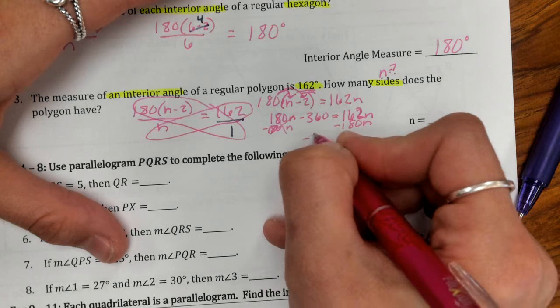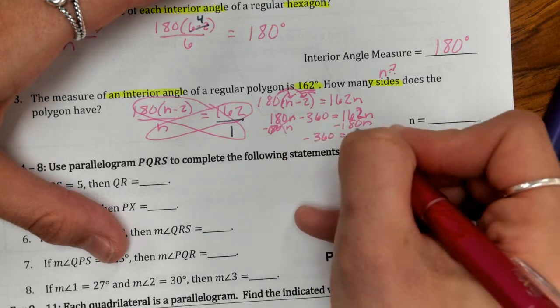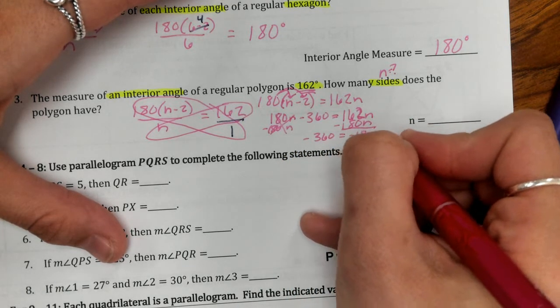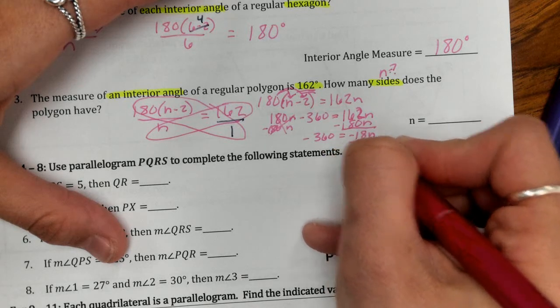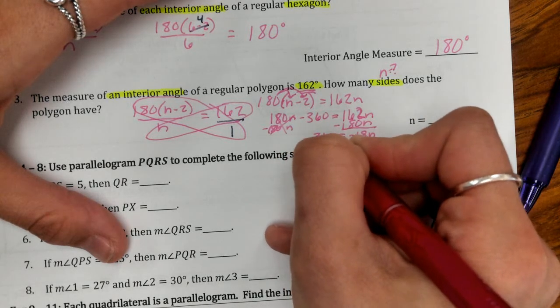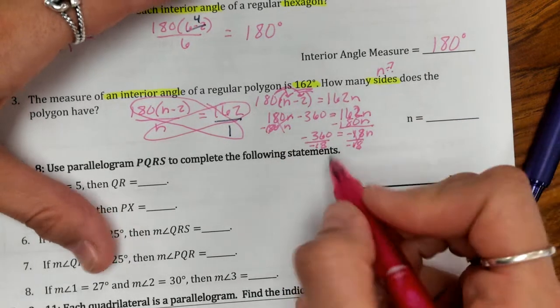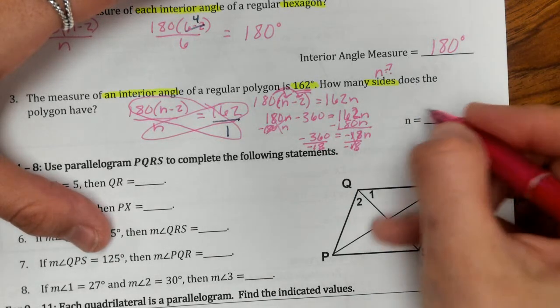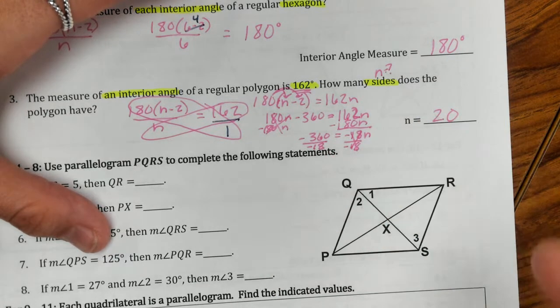So then I'm left with negative 360, so I'm running out of room, is equal to negative 18n. When I divide both sides by that negative 18, my negative is going to disappear and I'll get a positive. Negative 360 divided by negative 18 is going to give me 20. So we have 20 sides.